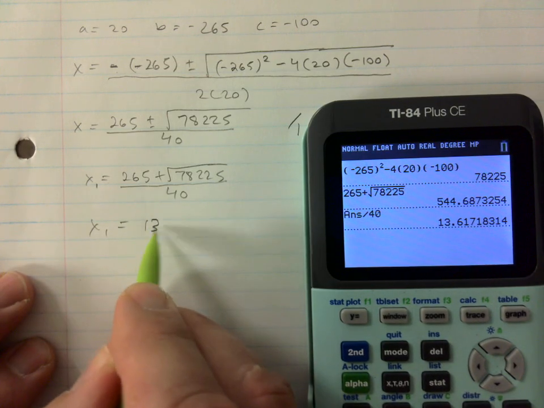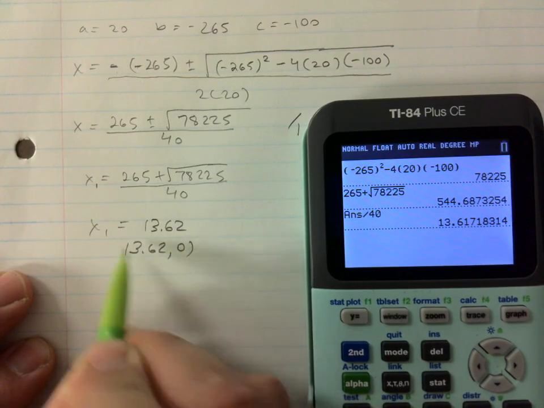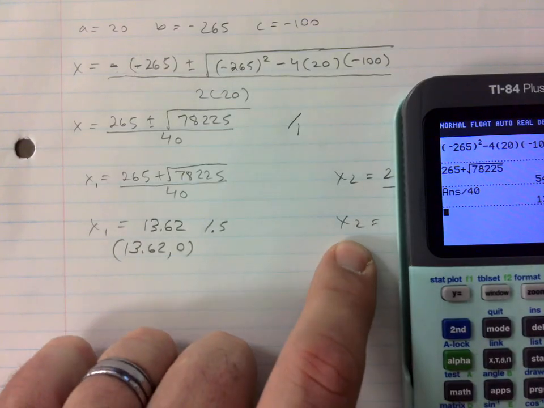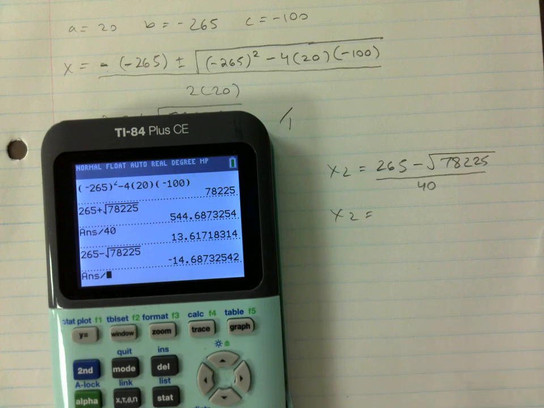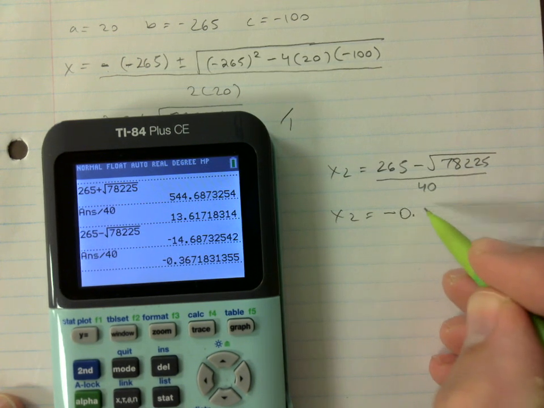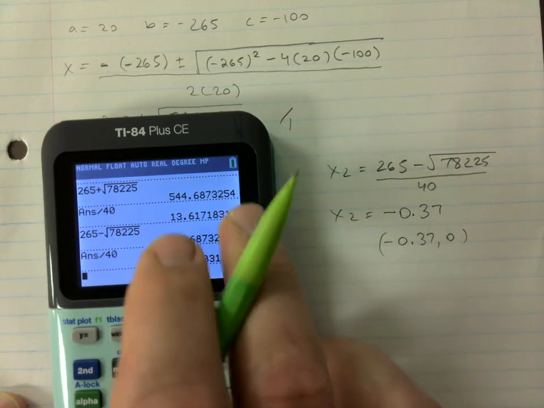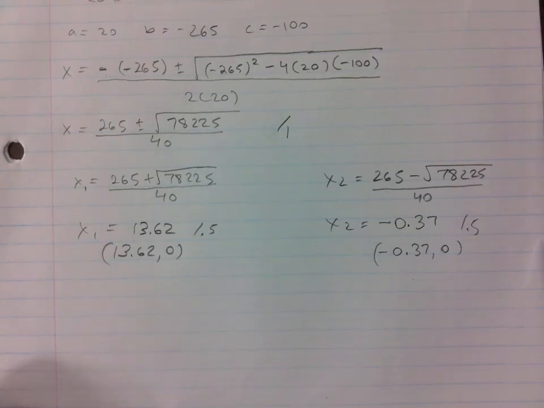So that's 1362, right? So that's 1362.0. If you have 1362, I already give you half a mark for that. Copy paste that expression, right, for my second root. So I'm just going to replace that with a minus, and then I'm going to divide that by 40, so you get negative 0.370, okay, like that. So another half a mark for getting that second root. So 3 marks total for this question based on that.